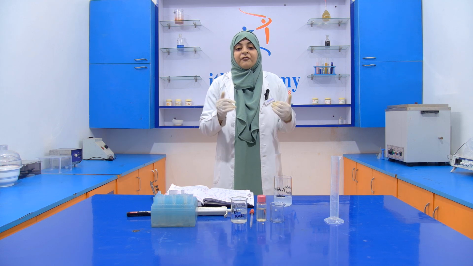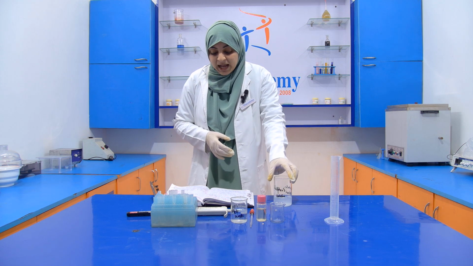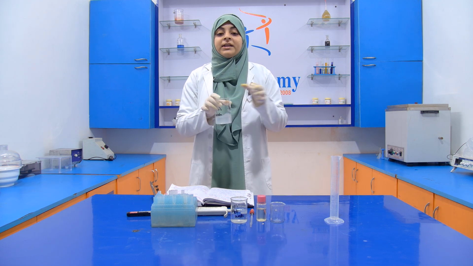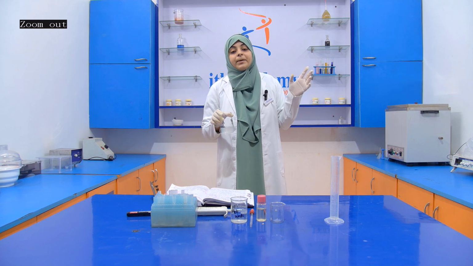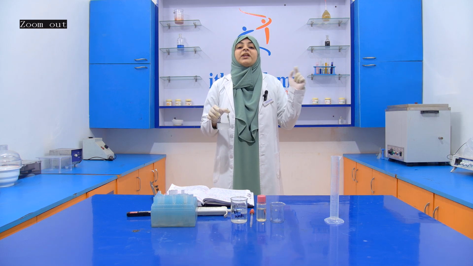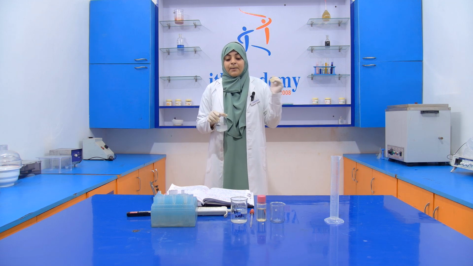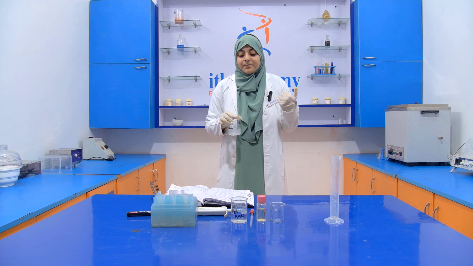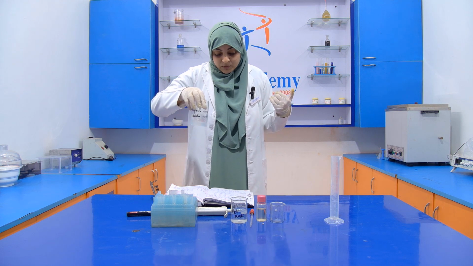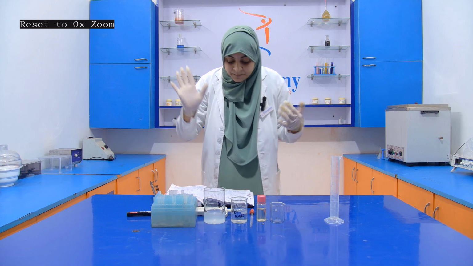Now after preparation of these two reagents, we have to prepare the Halphen solution. So for this we require amyl alcohol and the precipitated sulfur 1% in the ratio of 1:1. That means if we take 1 ml of the amyl alcohol, then we require 1 ml of the precipitated sulfur. After that, this reagent is prepared.